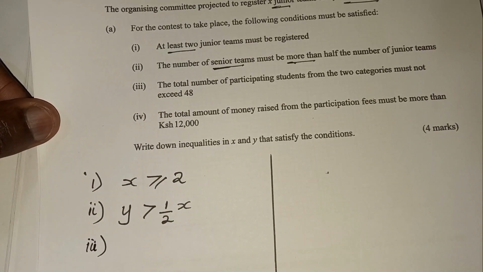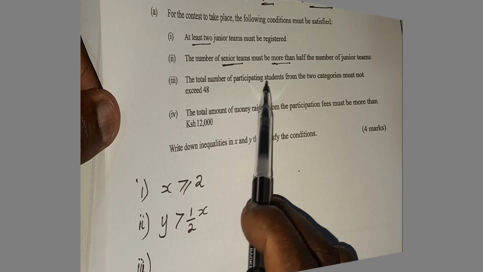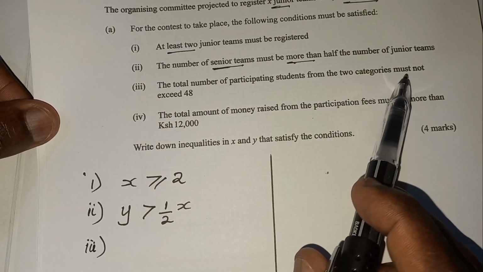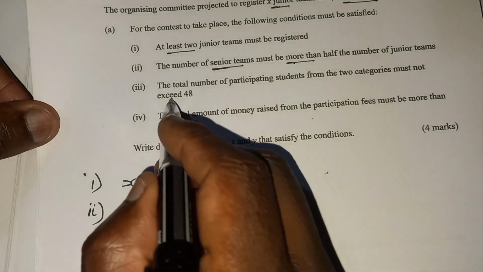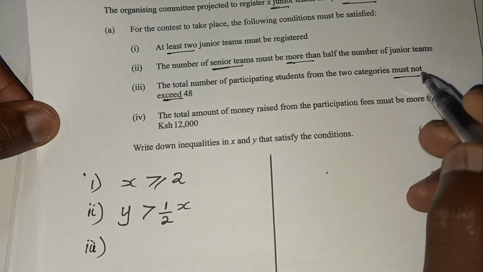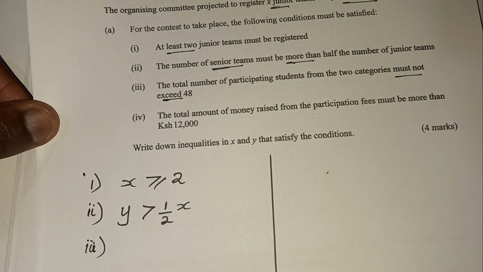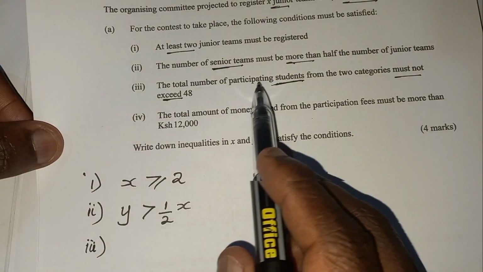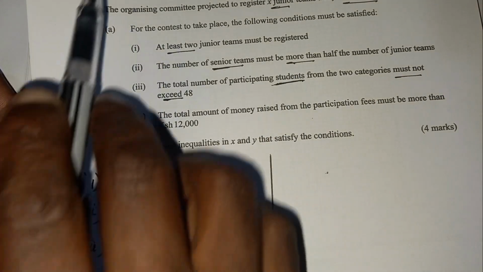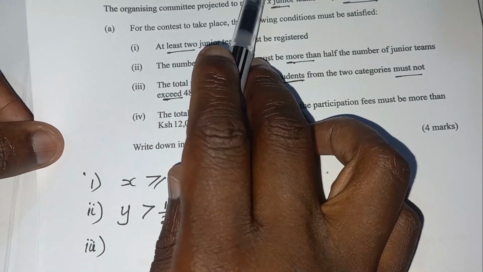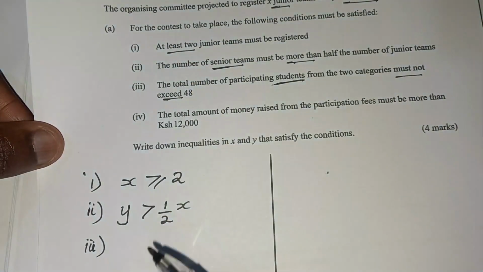Third one. The total number of participating students from the 2 categories must not exceed 48. What do we mean by must not exceed? It means should be less than or equal to 48. To get the number of students, remember the number of students per team is 6 for the junior category.